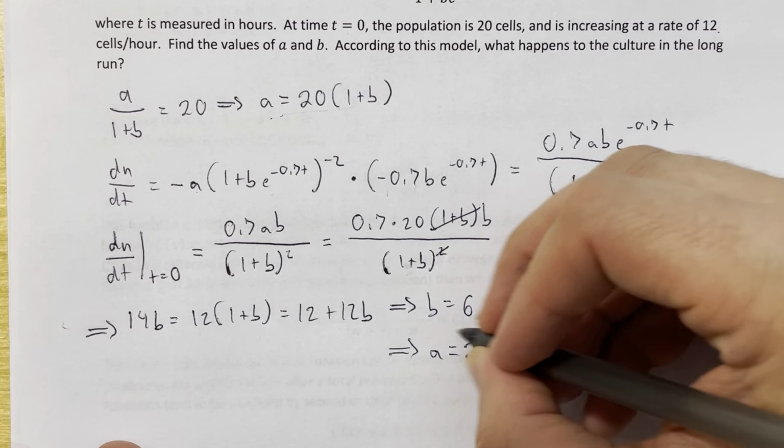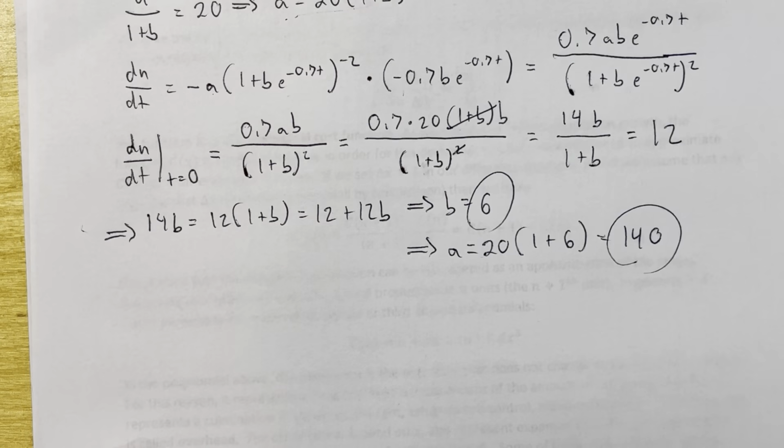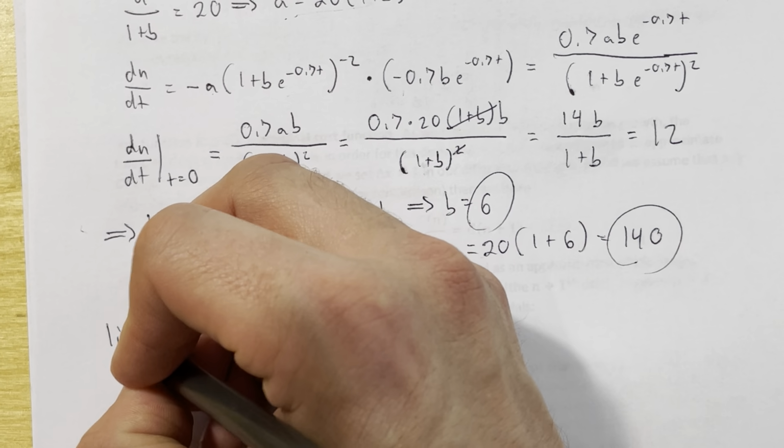It says, according to this model, what happens to the culture in the long run? When it says the long run, it's talking about what happens as t approaches infinity, as time gets arbitrarily large, as time passes, and a lot of time passes. So we're going to interpret that as the limit of this function as t goes to infinity. Not the derivative, but this function. Okay, so now what I'm going to do is try and evaluate that limit.